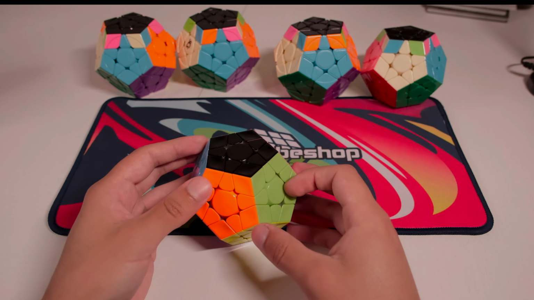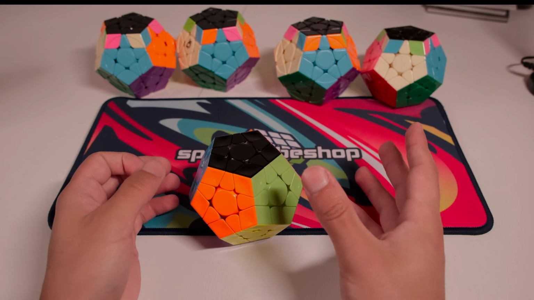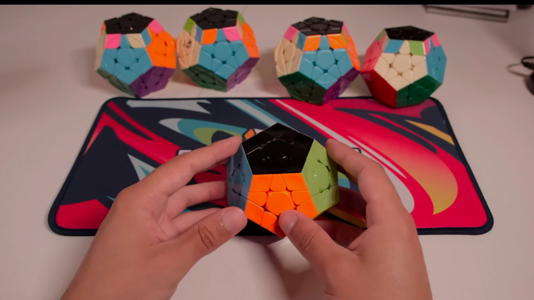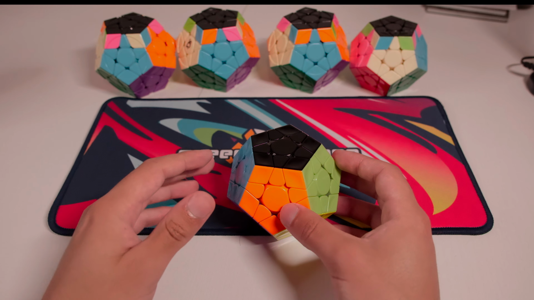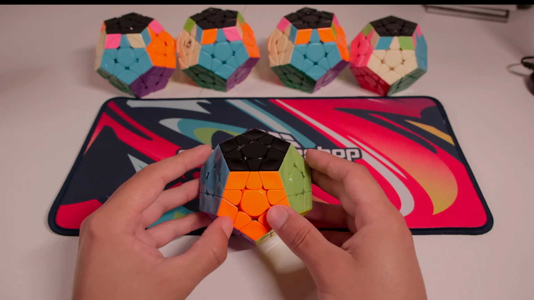A little bit more complex to recognize. It'll definitely take some practice. I definitely recommend going into a PLL trainer and just selecting all the K-Perms and practicing that.